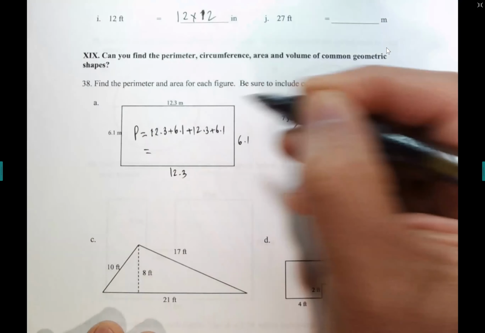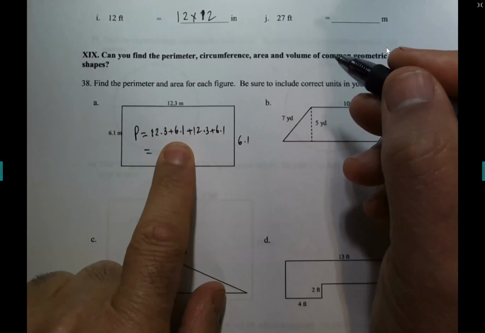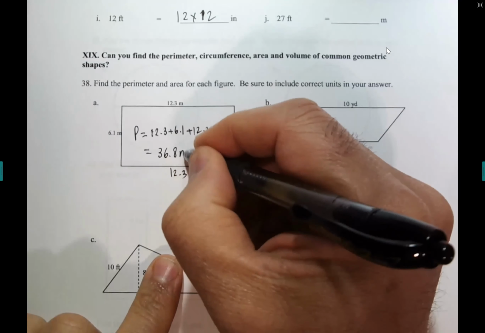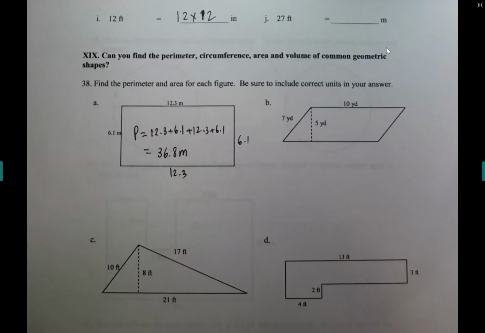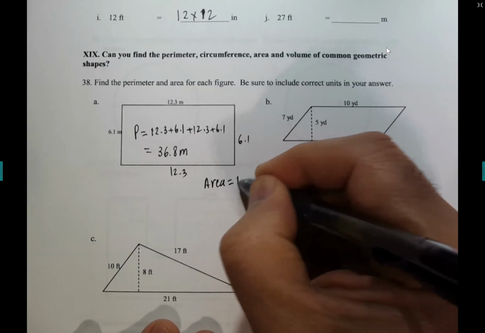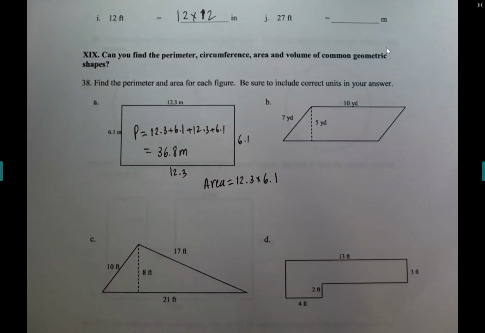So that will be what? 12.3 plus 6.1, it's 18.4, and another 18.4, it will be 36.8. And what would be the unit? It's meter. So if you have this question as a multiple choice and they put meter square, it will be wrong. It has to be meter. Now area. Area is a square, so the area would be here: 12.3 times 6.1. And let's see what that is.